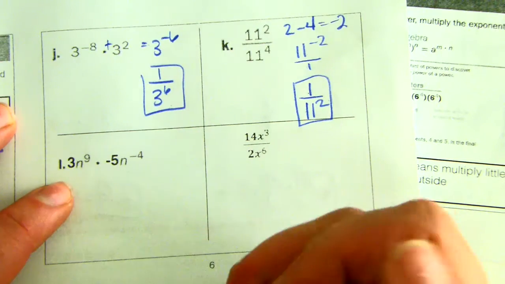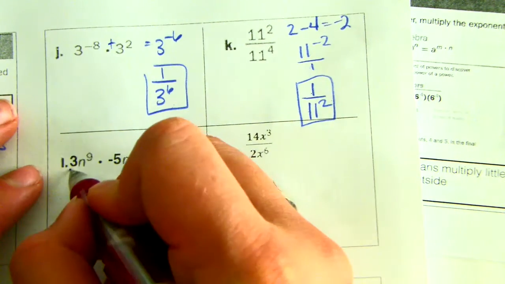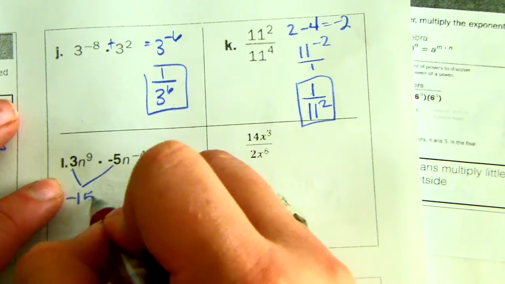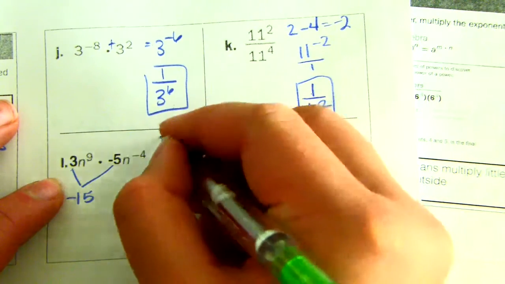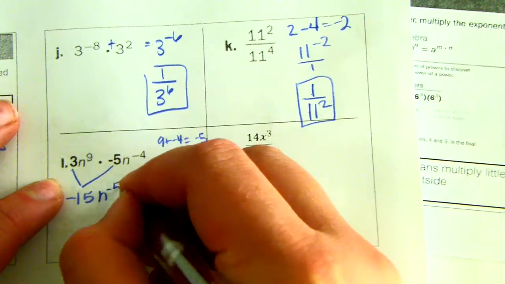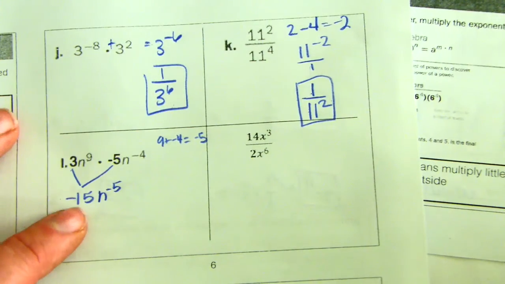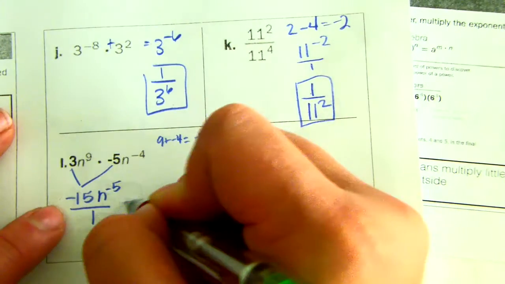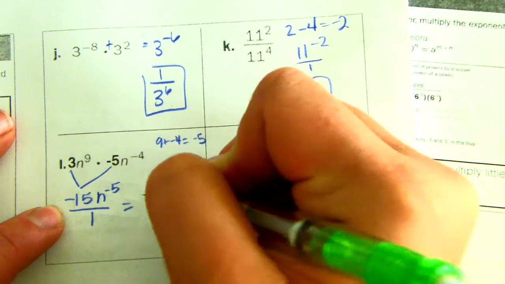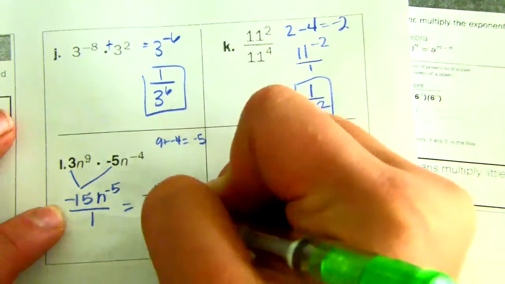Here we have some coefficients, so we still multiply those like normal. 3 times negative 5 is negative 15. 9 plus negative 4 equals negative 5. So this would be n to the negative 5. The n is not happy. The 15's content where it is. The 15 stays in the numerator, but the negative n moves to the denominator to become positive.